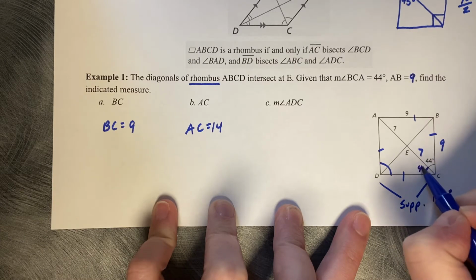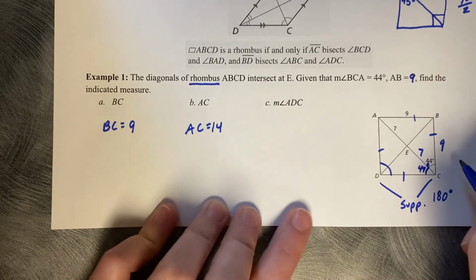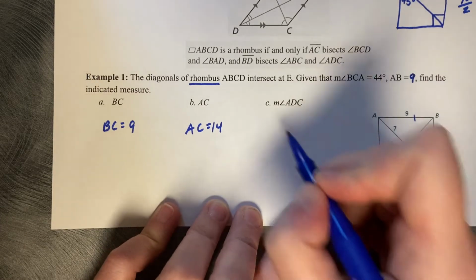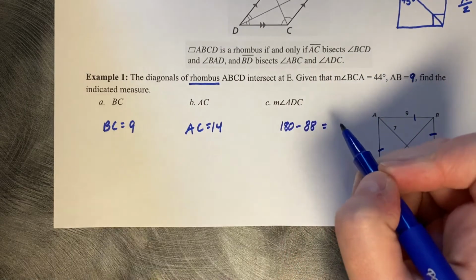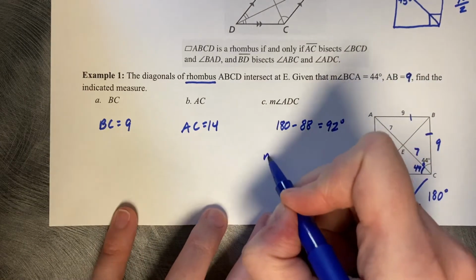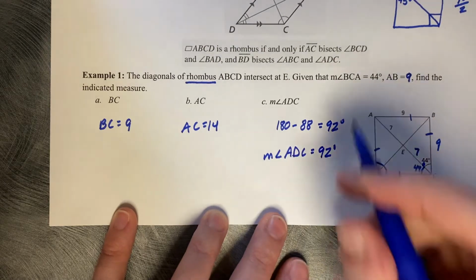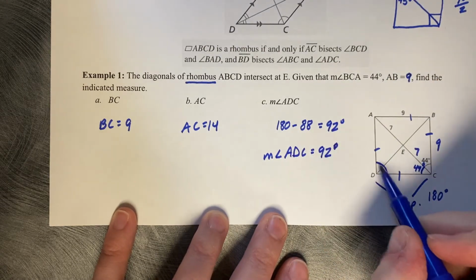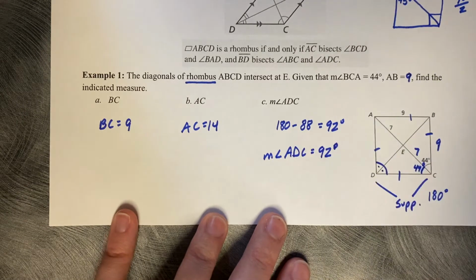That's also going to be 44. So that means that total angle is 88. So if we want them to be supplementary, 180 minus 88 gives me a measure of 92. So the measure of angle ADC is 92 degrees, that total. You could cut it in half to get each chunk, but you don't need to. They wanted that whole angle measure.